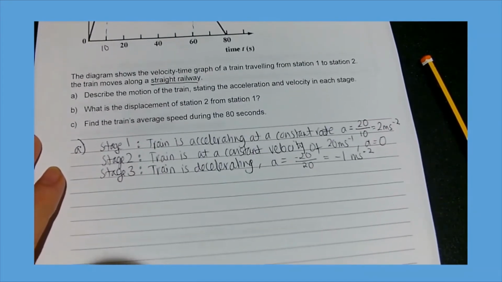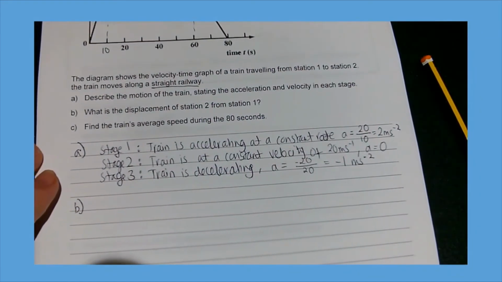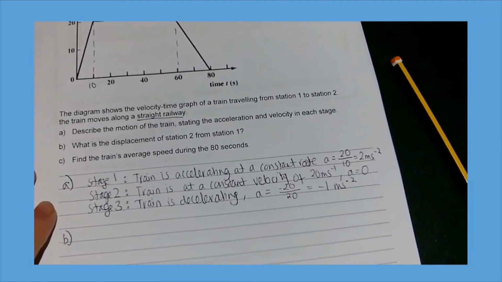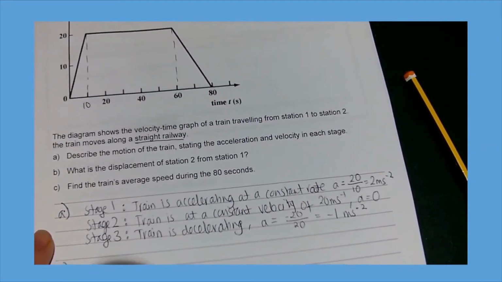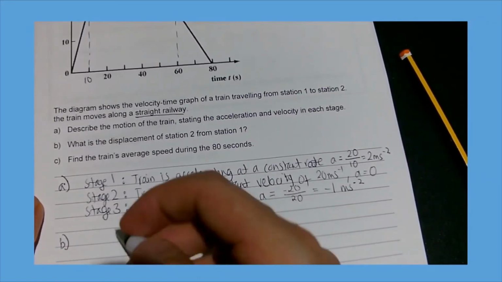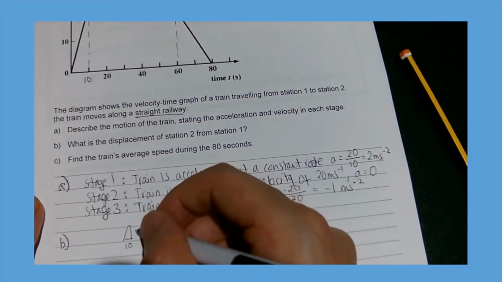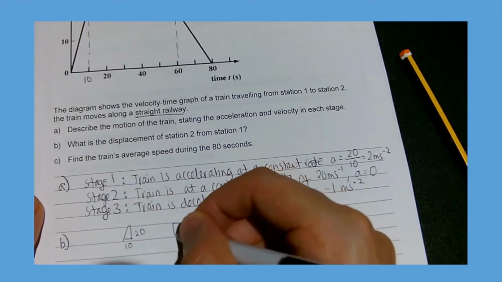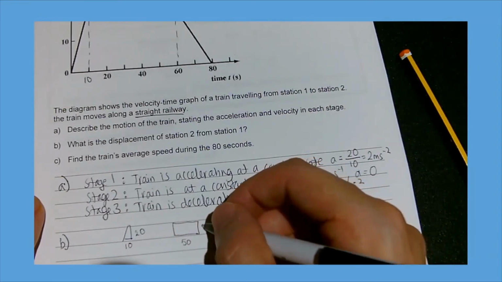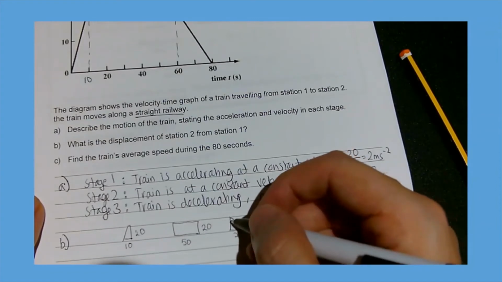Okay. Now, part B. What is the displacement of station 2 from station 1? So they're looking for overall displacement. Now the overall displacement comes from finding the area of these sections. Okay, so the first section, we've got a triangle with a base 10 and a height of 20. Second section, we've got a rectangle, base 50 and height of 20. And the last section, got a base 20, height 20.